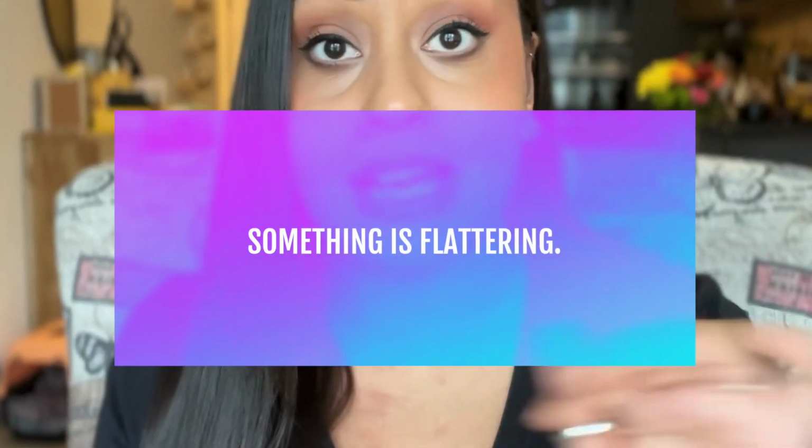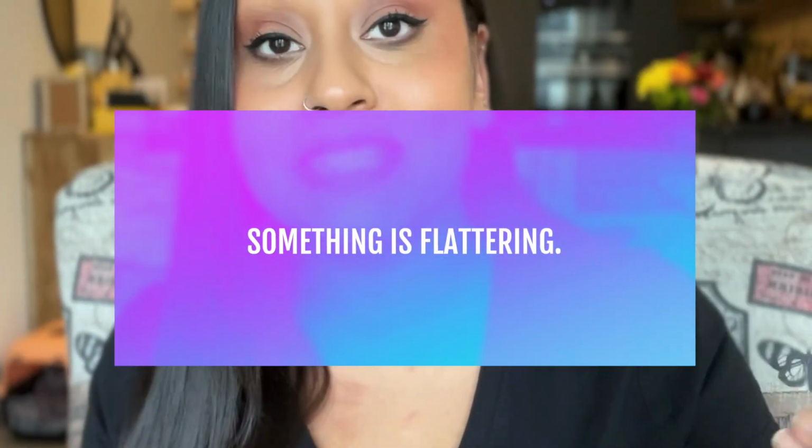So these examples are actually very simple. Something is flattering. That's it. Okay, that's it. It's very simple. But the next time you want to actually use this new word, you can easily remember it, right? So let's say a colleague of yours gets a new pair of glasses and you say, your glasses look really nice. They're very flattering, okay? Or a friend of yours gets a haircut. You can say, your haircut is really nice. It's very flattering, all right?